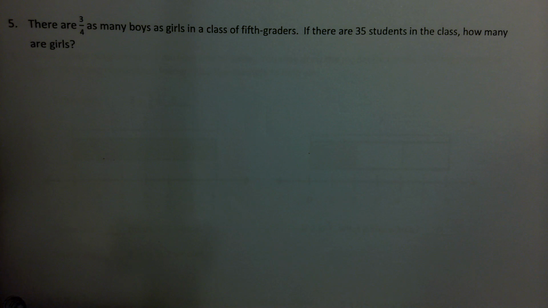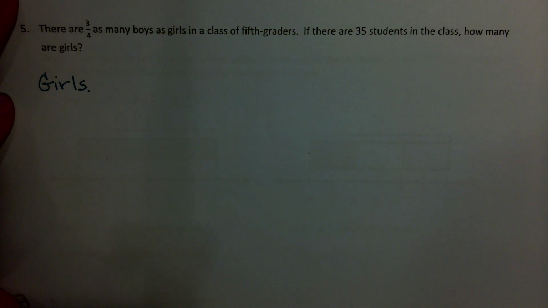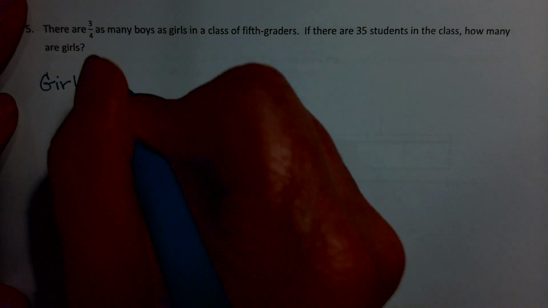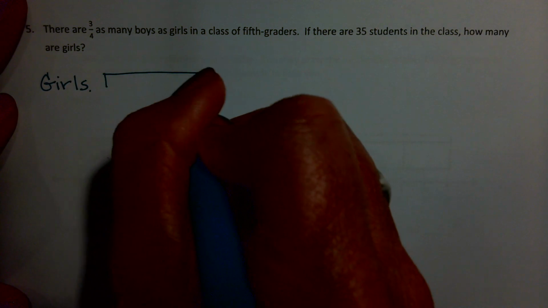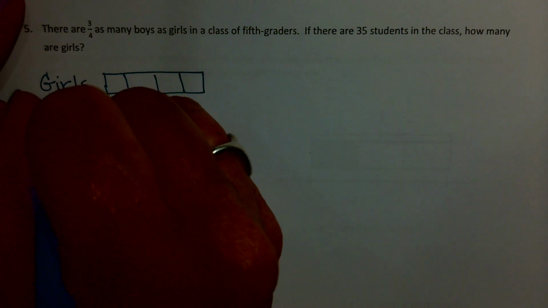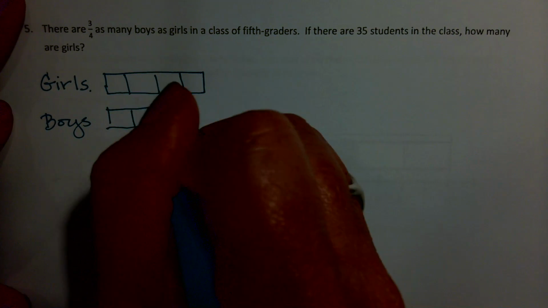All right, how are we going to start? What can we draw? Is there anything we can draw? And what are we going to gain from that drawing? All right, so we know we're trying to find how many girls are in this class. And there are 3/4 as many boys as girls. So there are more girls than boys, because there are 3/4 as many boys as girls, right?